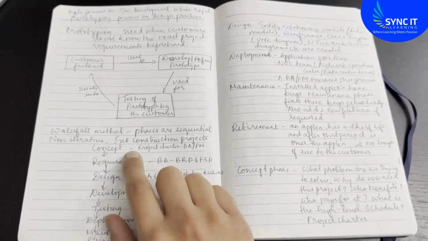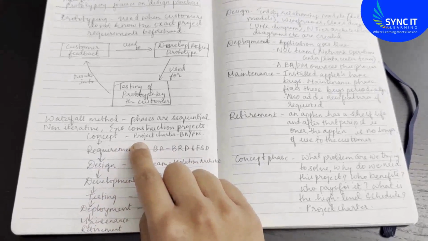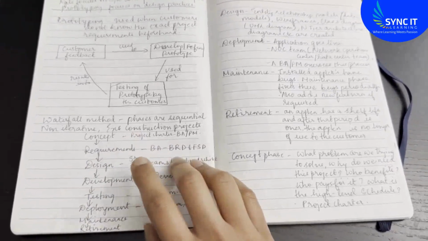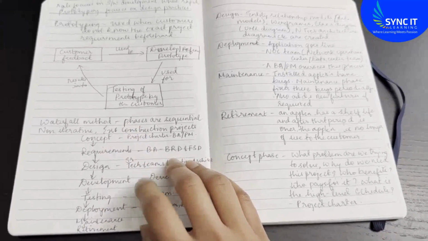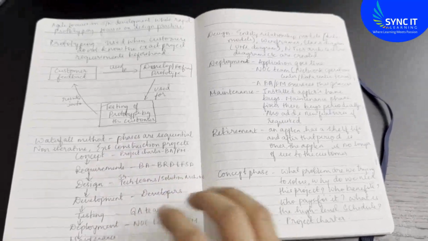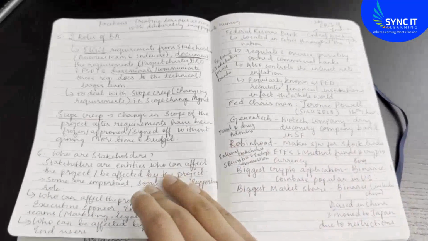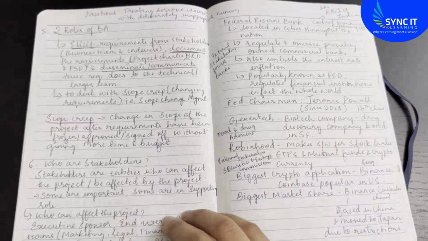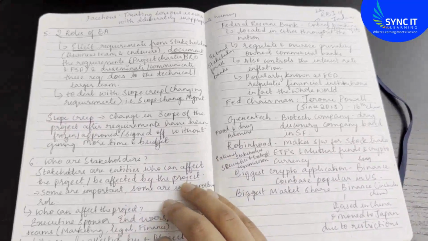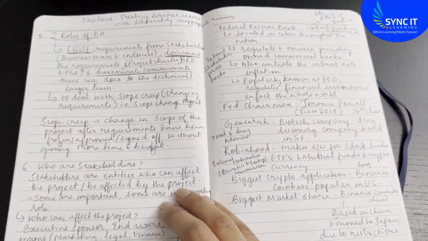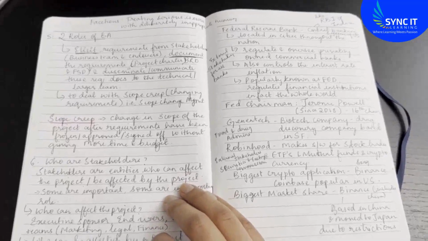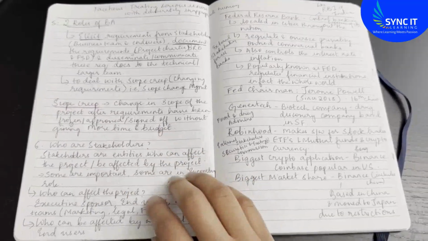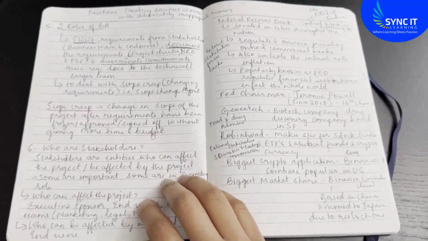And then we learned about the different phases of the waterfall model, which are the concept, requirements, design, development, testing, deployment, maintenance, and retirement. We then learned about the two roles of a BA in a company: that he is responsible for eliciting requirements from stakeholders, and the second is to deal with the scope creep. We understood what the scope creep is and who the stakeholders are.